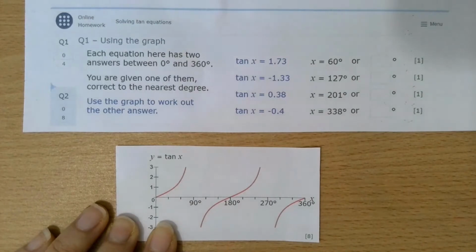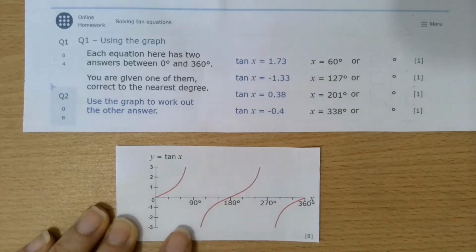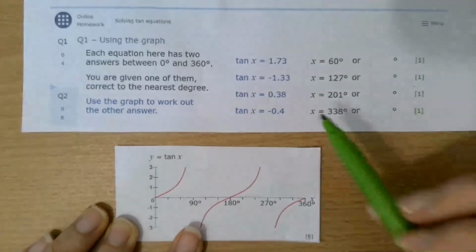So we can have a look at how to find the second answer, because of course your calculator will only give you one answer unless it really is an all-dancing calculator, in which case you're probably not allowed it in an exam. So let's have a look at the question.